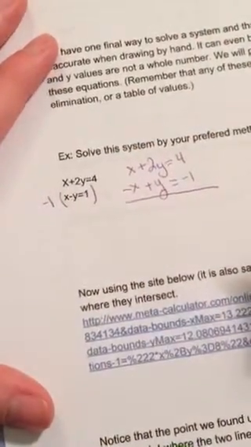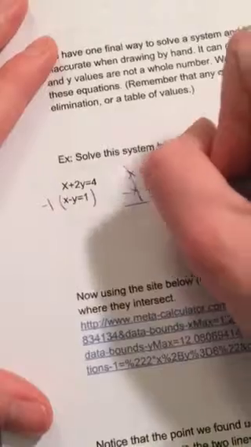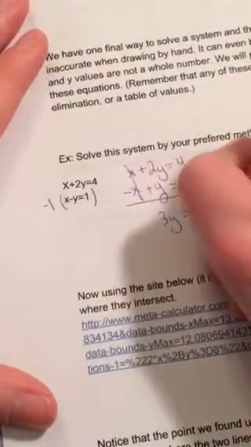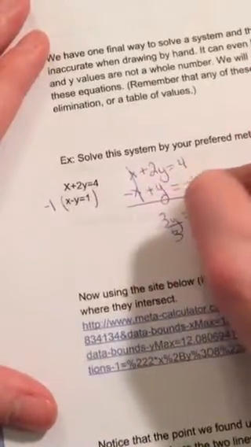Then I'm going to add my wonderful equations together. My x's cancel out now. 2y plus y is 3y. 4 plus -1 is 3. To get y by itself, I divide both sides by 3. So I get y equals 1.